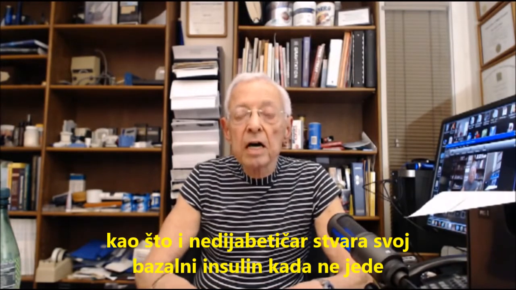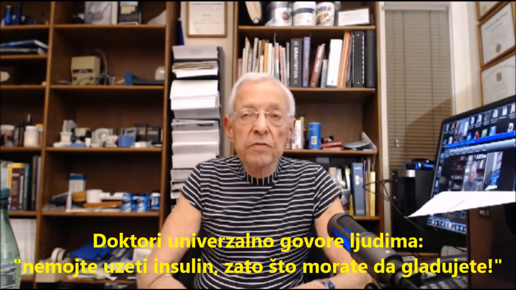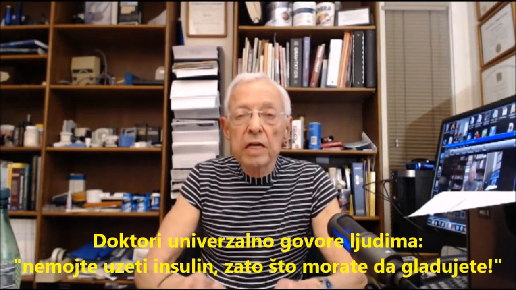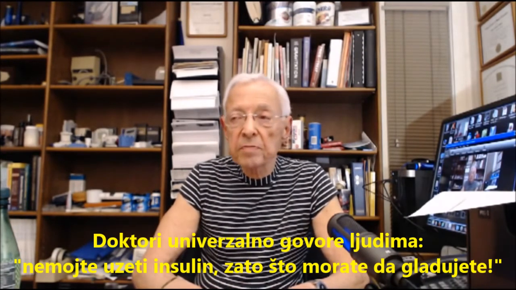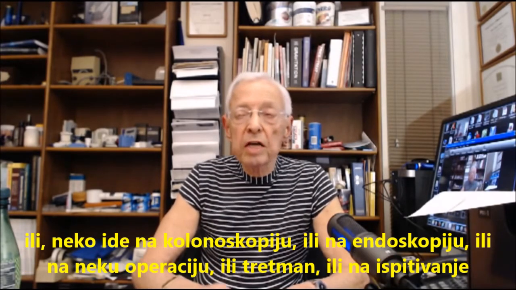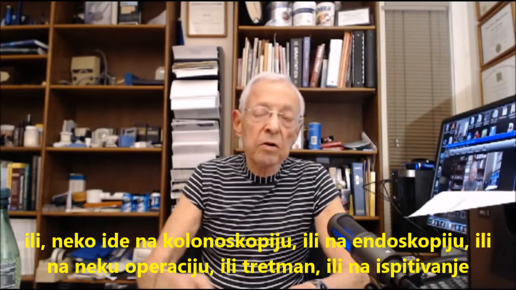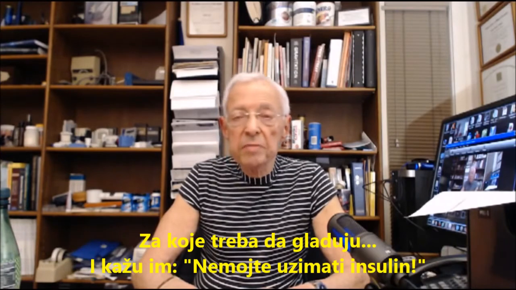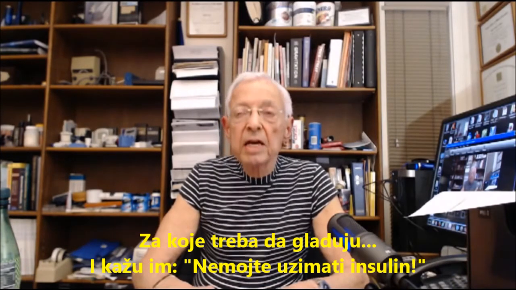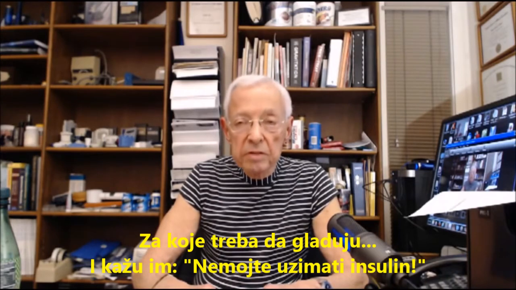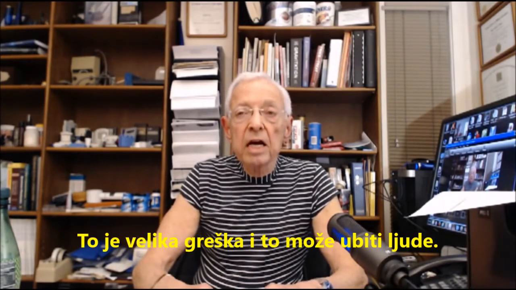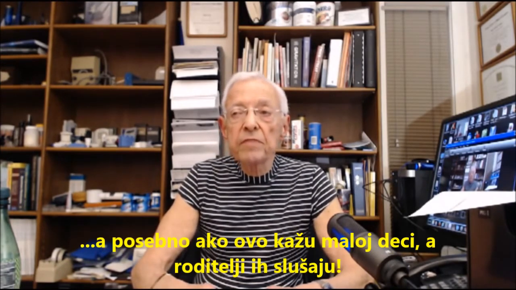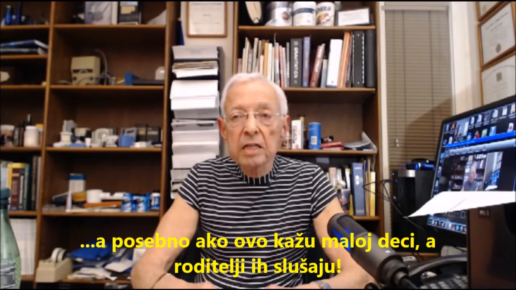So doctors are universally telling people, don't take any insulin because you have to be fasting. Or someone's getting a colonoscopy, or endoscopy, or some kind of surgery or treatment or examination for which they have to be fasting, and they tell them don't take any insulin. And that's a major mistake, and it can kill people, especially if they tell this to small children and the parents listen to them.